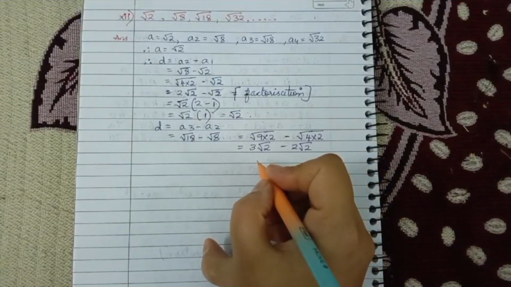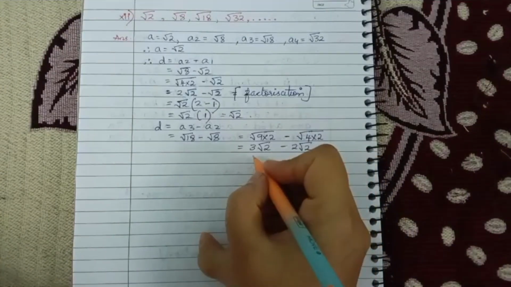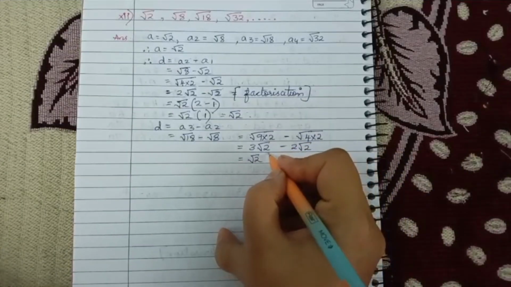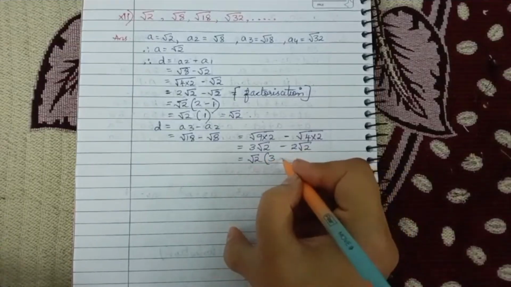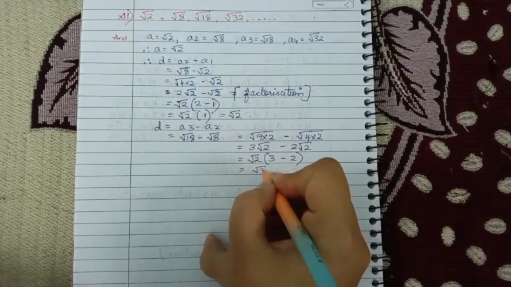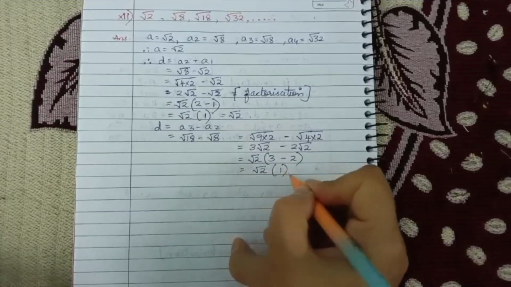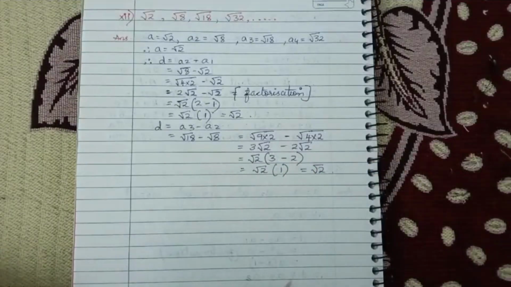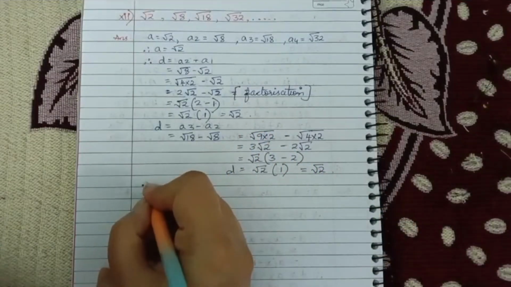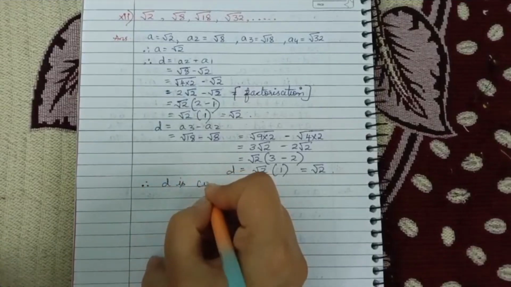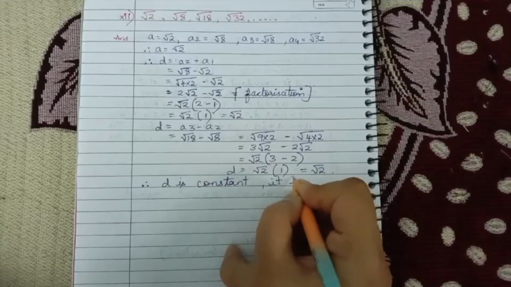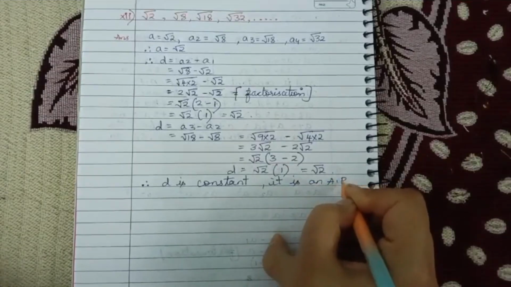Here again the factorization method, root 2 I'll keep outside, root 2 into 3 is 3 root 2, minus 2 root 2, root 2 into 3 minus 2 is 1, so answer is root 2. So here the d, that is the difference, is the same, so therefore d is constant, it is an AP.